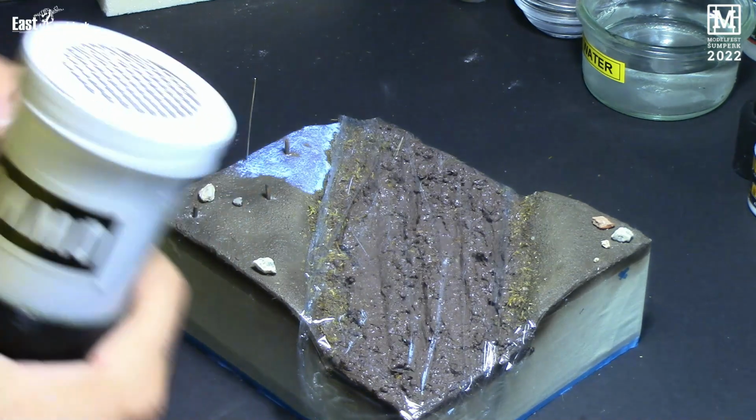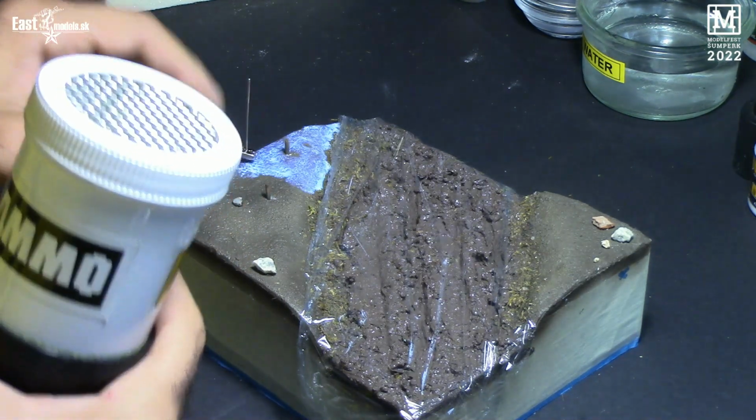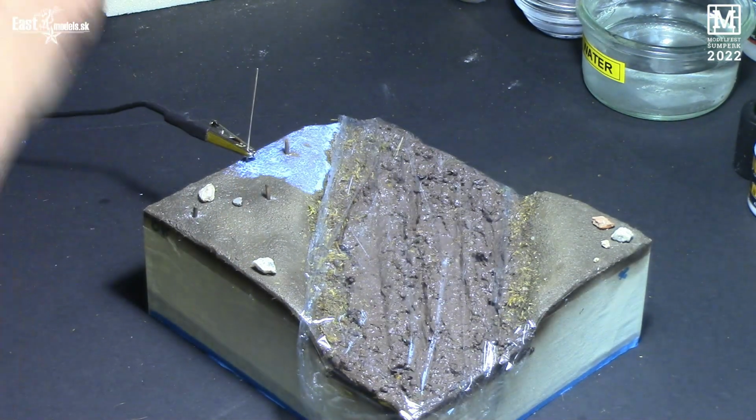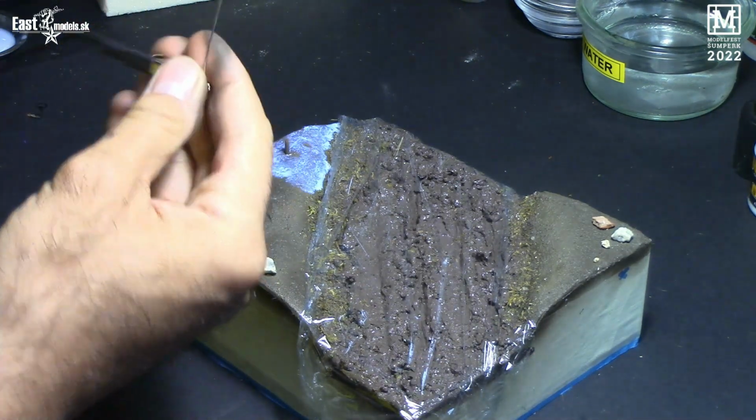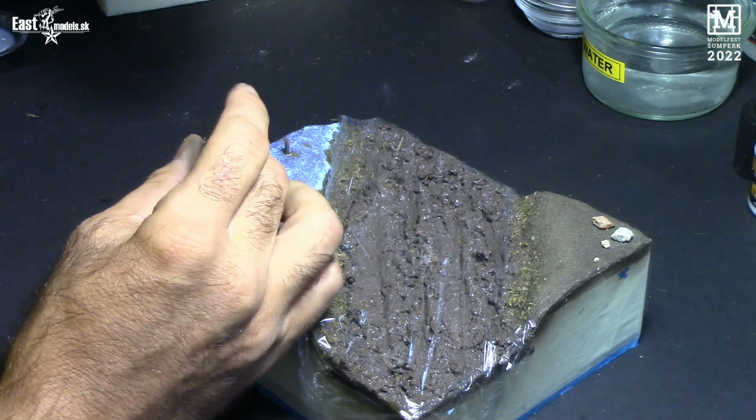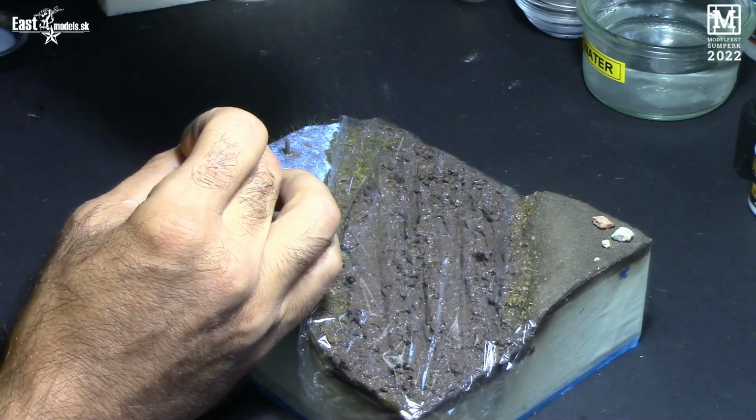Okay, and start to apply the product. Turn on the power and start to apply it.